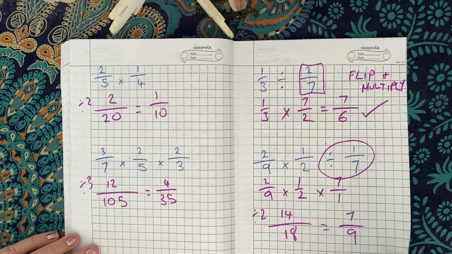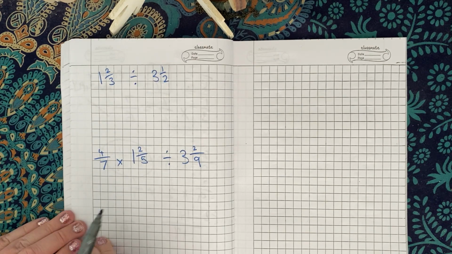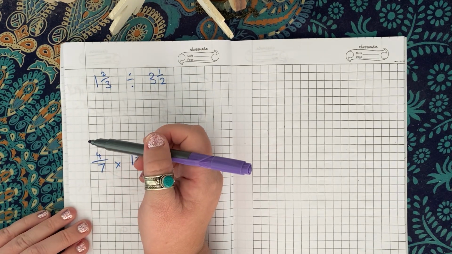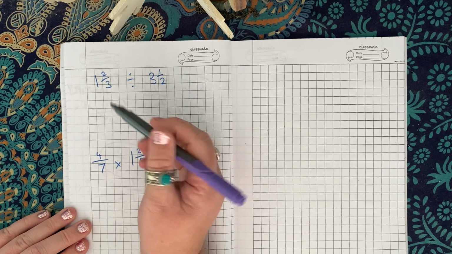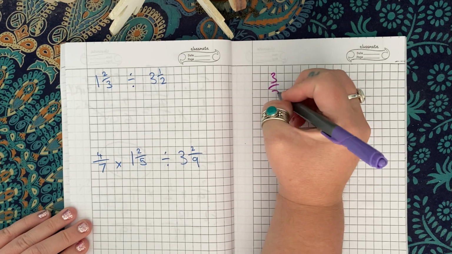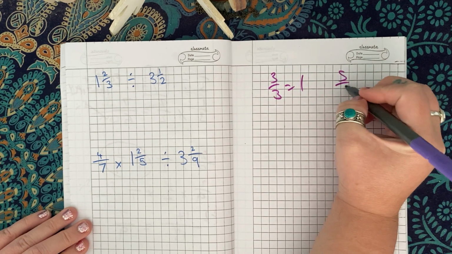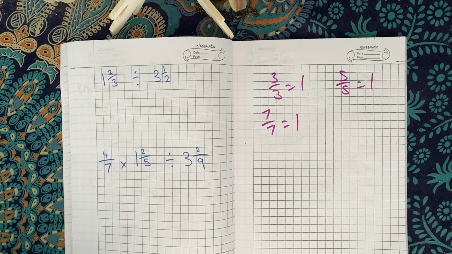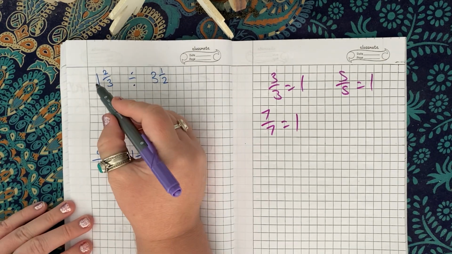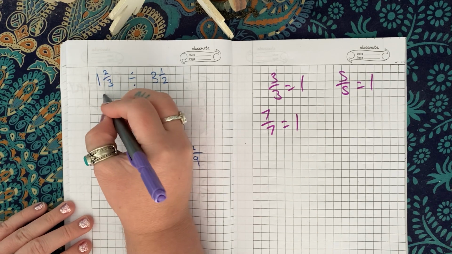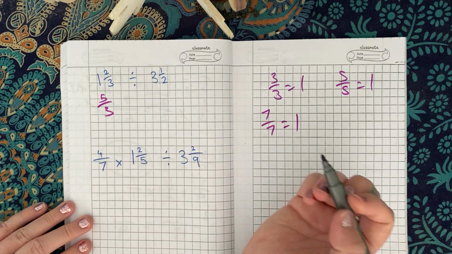All right, let's look at some with mixed numbers. So the first thing I'm going to do is turn this into an improper fraction. I don't want to leave it like this. So how many thirds are in 1? Well, 3, right? So 3/3 is equal to 1, 5/5 is equal to 1, 7/7 is equal to 1. Hopefully we remember all of that. So then there are 3/3 in 1, plus I've got another 2, so then I have 5/3.